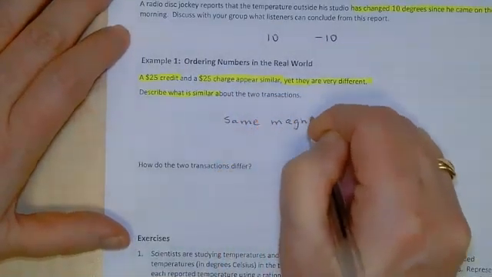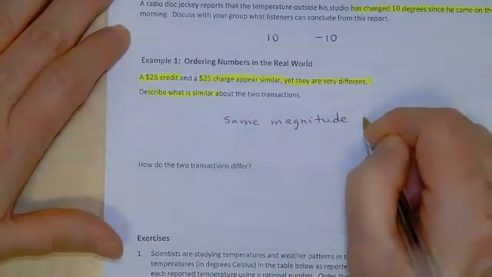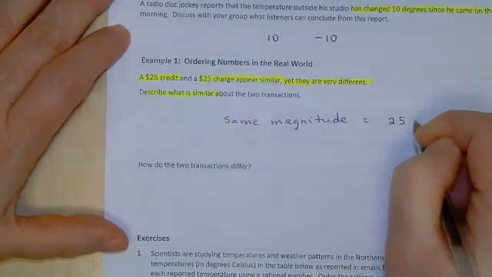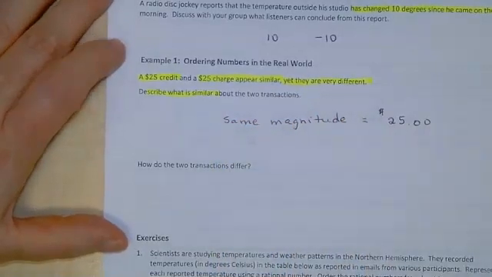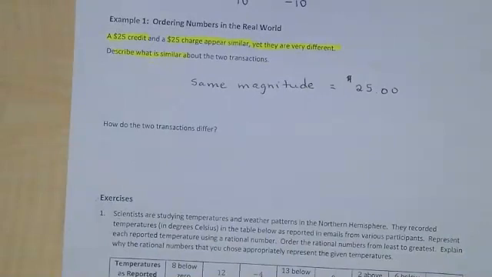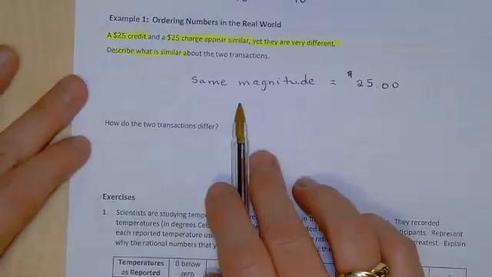Remember magnitude? Is how far away it is from zero. How much does it affect your bank account? Those two things affect the bank account in exactly the same amount. It's either a plus 25 or a minus 25. One's not bigger than the other. So that's how they're the same.